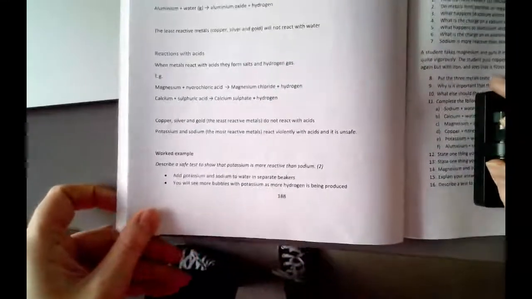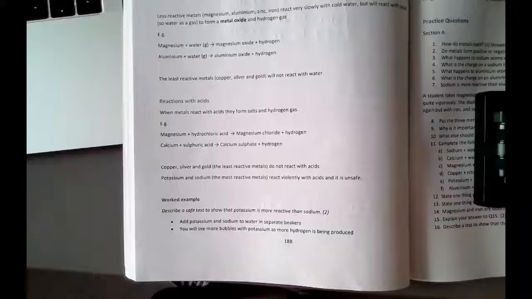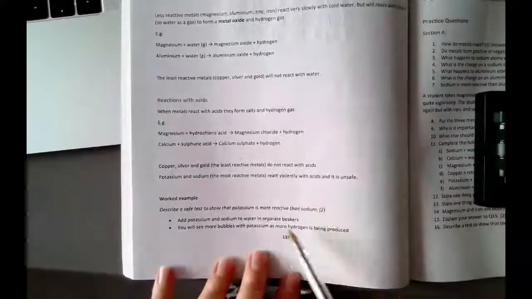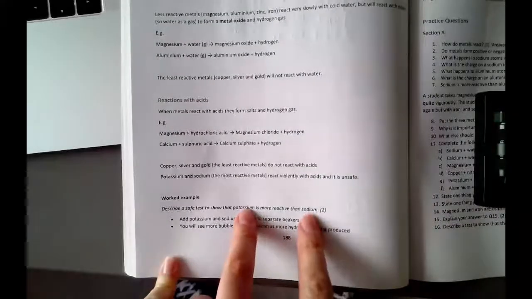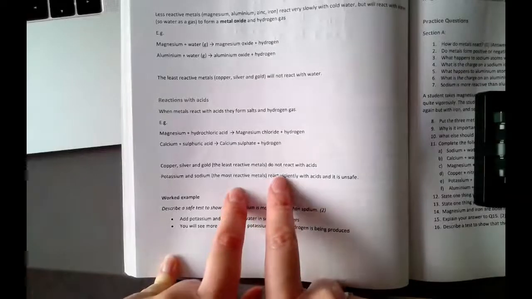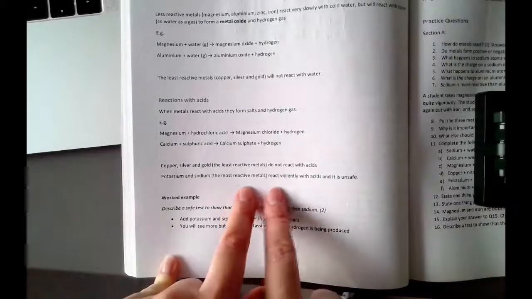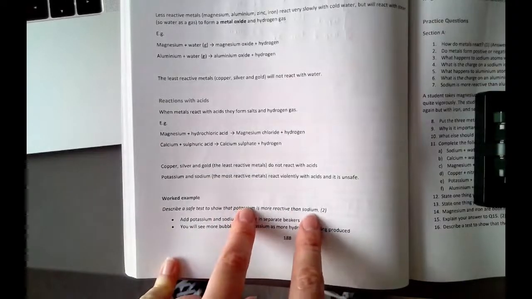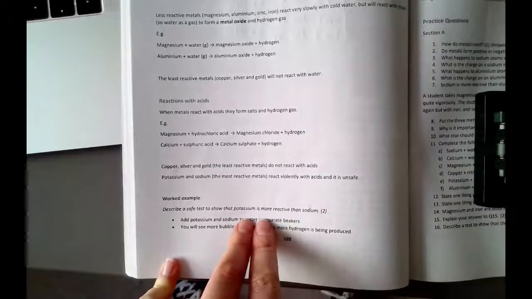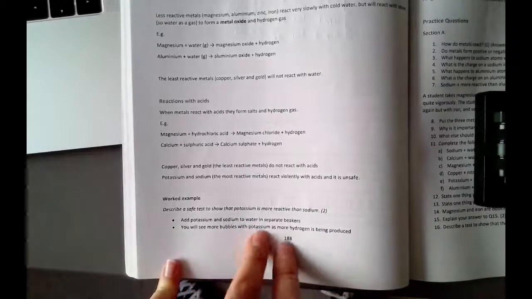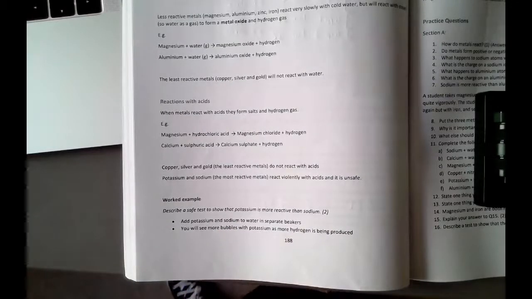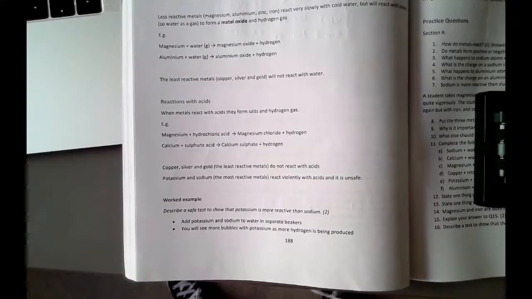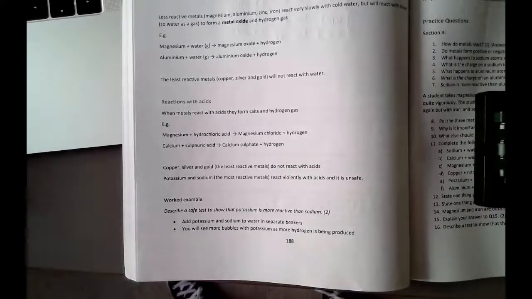Just a worked example here. Describe a safe test to show that potassium is more reactive than sodium. If I wanted to show that potassium is more reactive, I'm not going to throw potassium and sodium into an acid, okay? That would be very violent. So if I want to compare their reactivity, I'm going to put potassium and sodium into water, and then I will compare that reactivity that way. If you had two metals and you didn't know what metals they were, and you wanted to test the reactivity, again, you would never just add them both to an acid. That could be too dangerous. You would start by adding them to water.